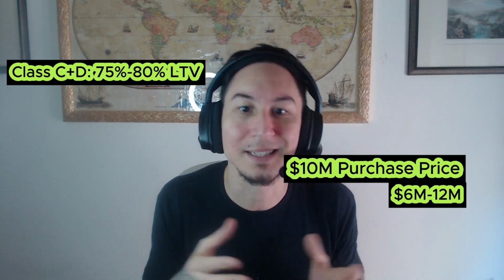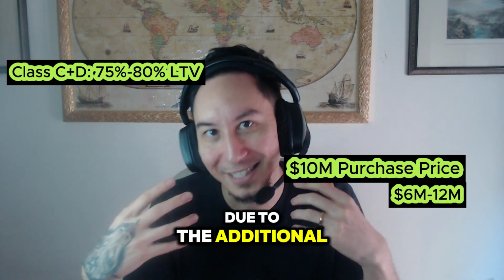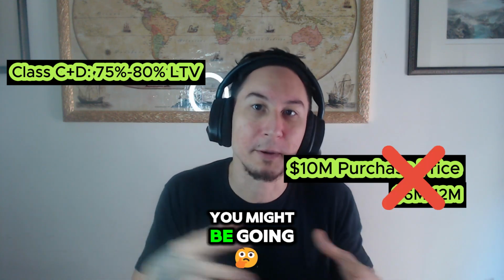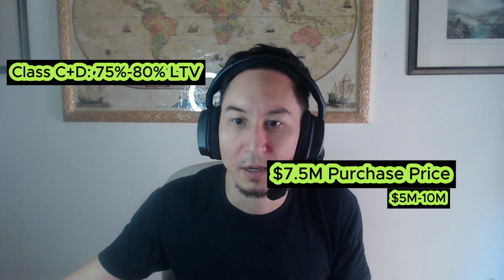For class C and D, the same amount of cash that you have will go less due to the additional risk factor. So instead of going from 6 to 12 million in your range, you might be going down to 5 to 10 million. Now, the sizes.